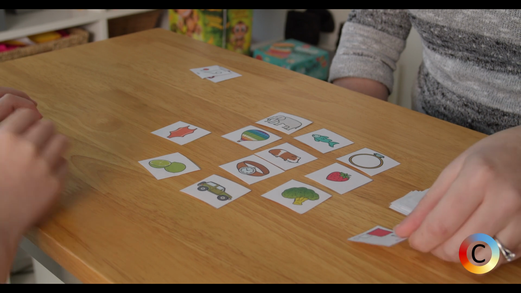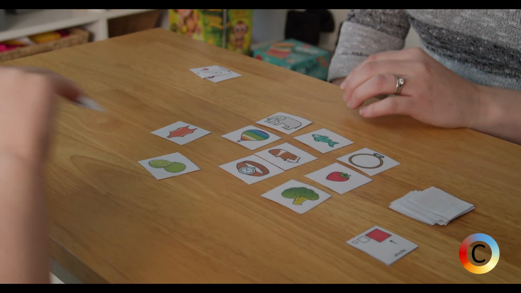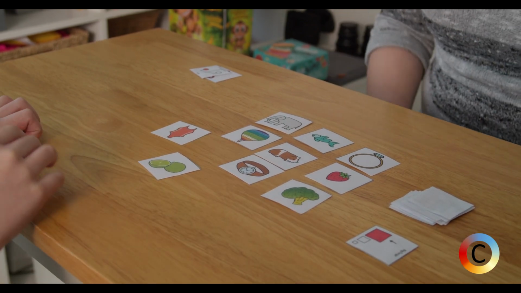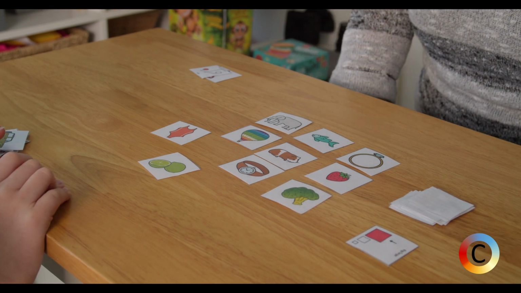Okay. Something that is big. Car. Oh, a car is big. Can you think of something else that's big?